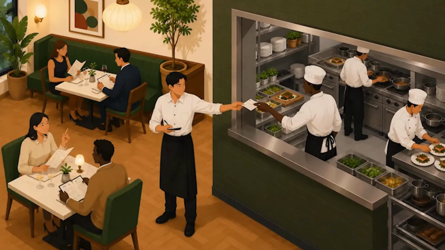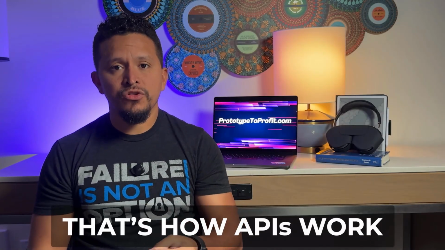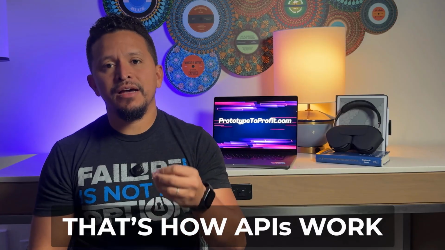Now, going back to the restaurant example, the front end is the dining room and the back end is the kitchen. But there is something that helps us communicate between the dining room and the kitchen. That's the waiter. The waiter is the API. The waiter is how the dining room and the kitchen communicate. You tell the waiter what you want, the waiter goes to the kitchen, prepares it, the waiter brings it back. That exchange, that back and forth, is exactly how APIs work.